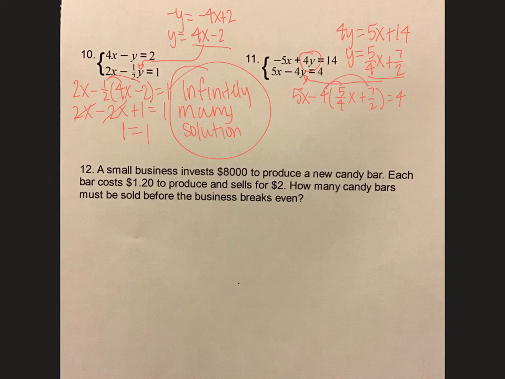I'm going to distribute my 4, which is going to give me 5x minus 14. I combine my like terms. 5x minus 5x is 0. And I'm just left with -14 equals 4, which hopefully you are saying is not a true statement.